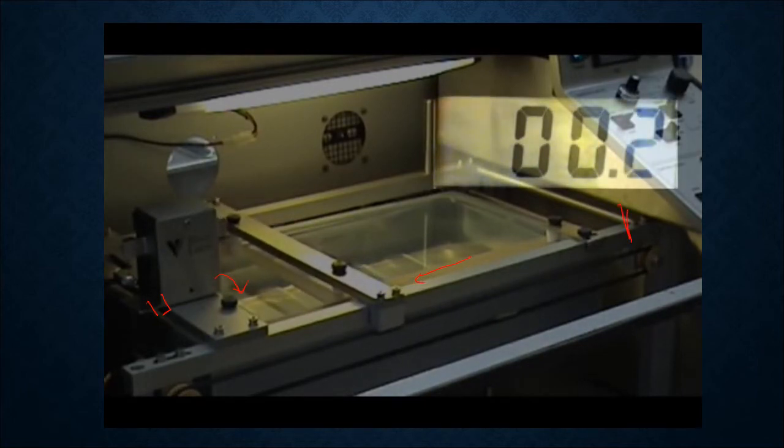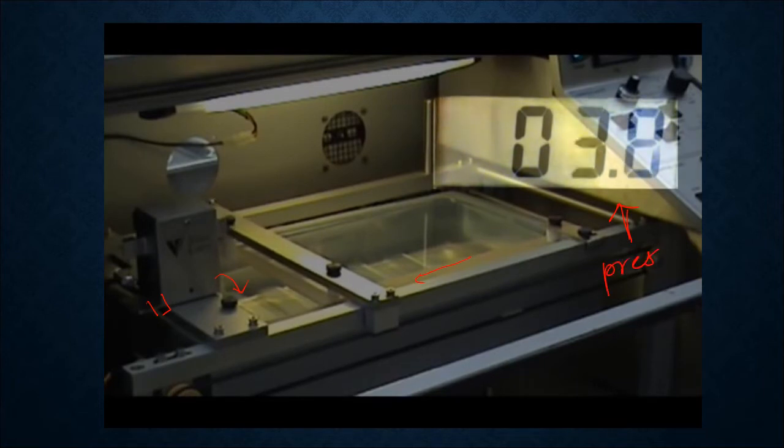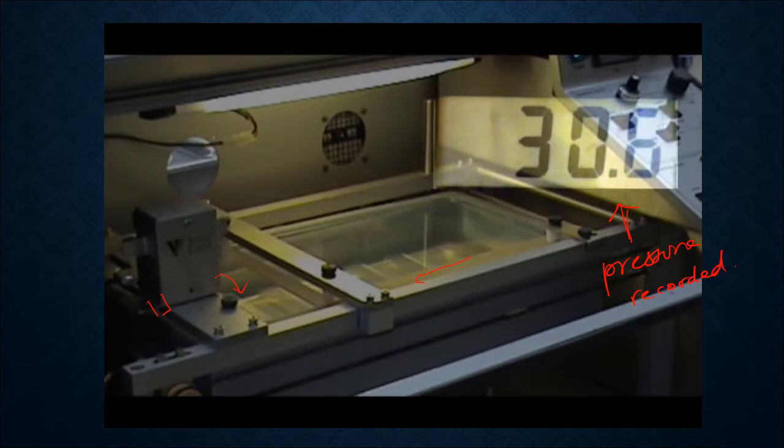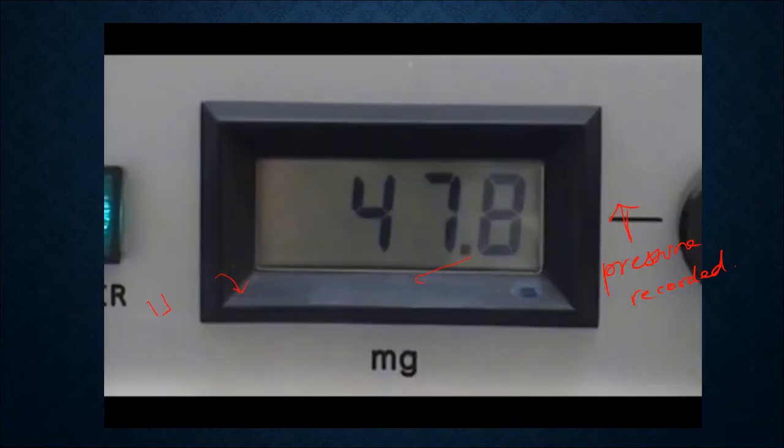And this is the pressure recorded. And you can see when the area is reducing, the pressure increases.